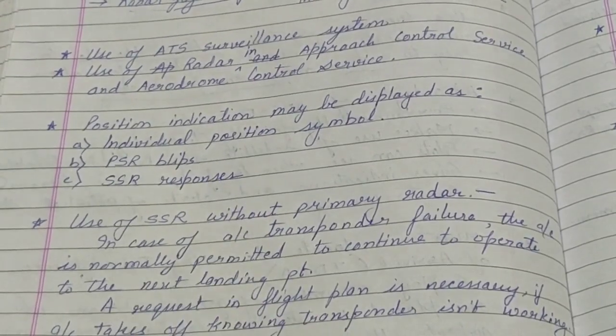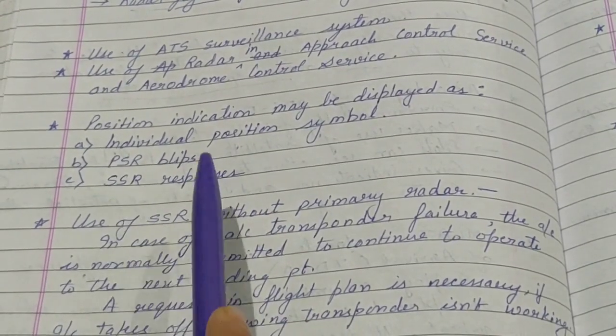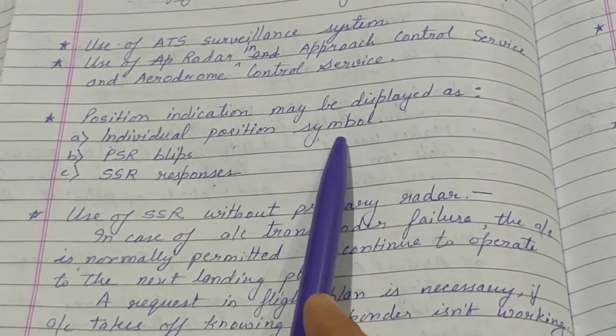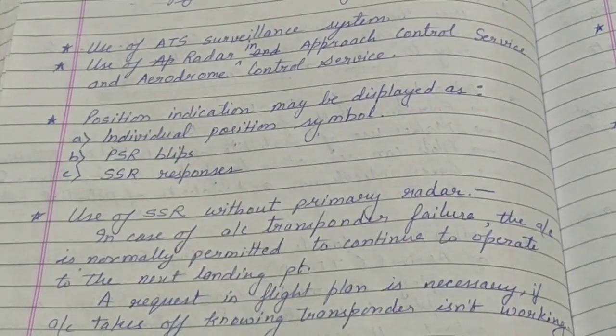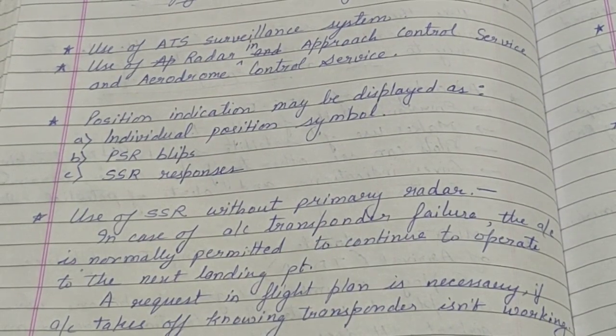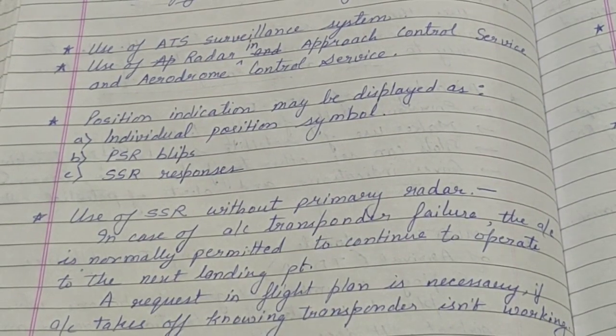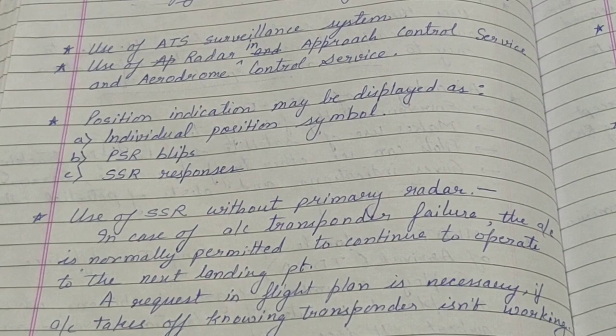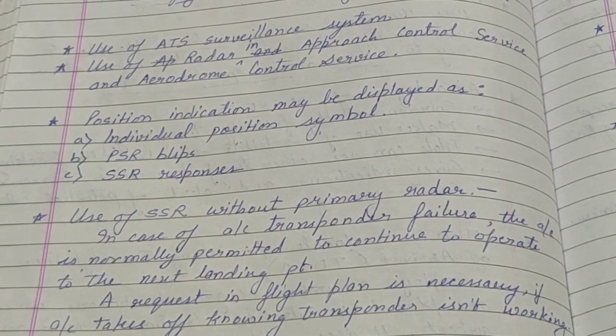SSR responses: you can respond to the SSR with the help of SSR equipment, and an individual position symbol. So this is, for example, PSR, SSR, ADS-B, MLAT symbols, or the combined symbols also. These are also used for the position indication, right? Now, the use of SSR without primary radar.